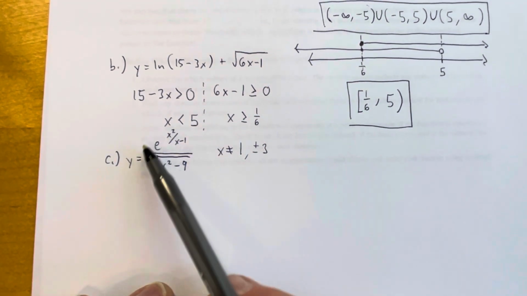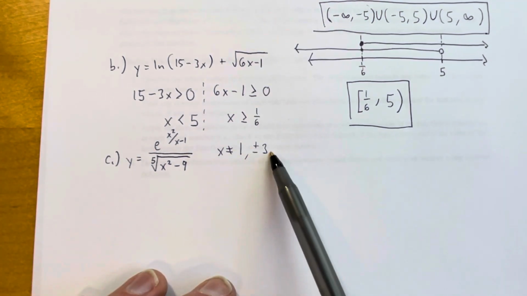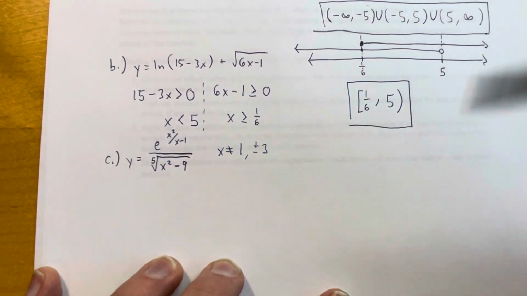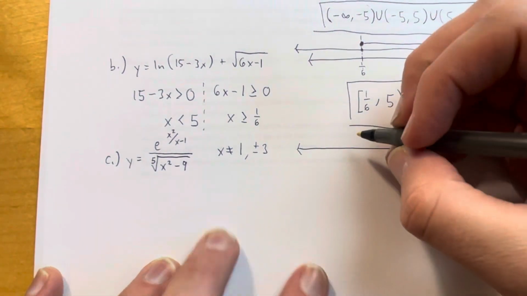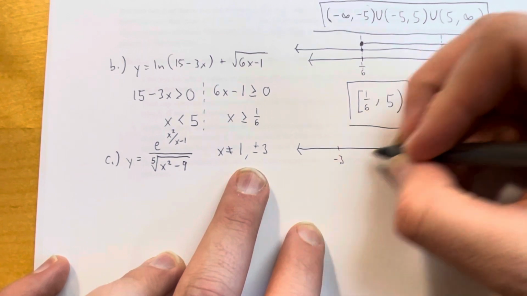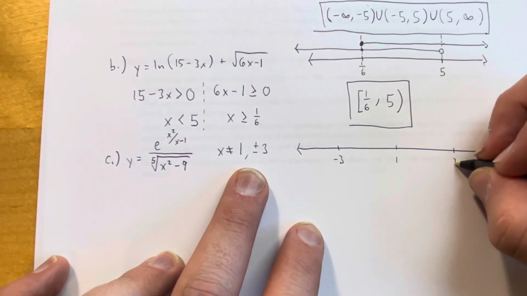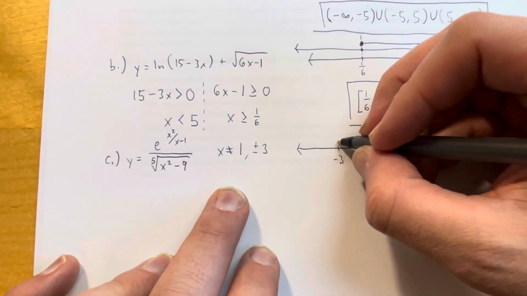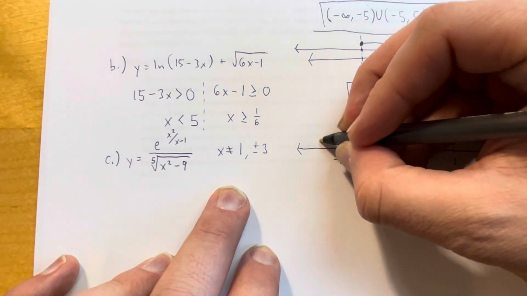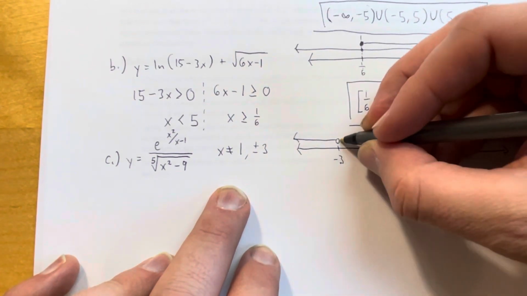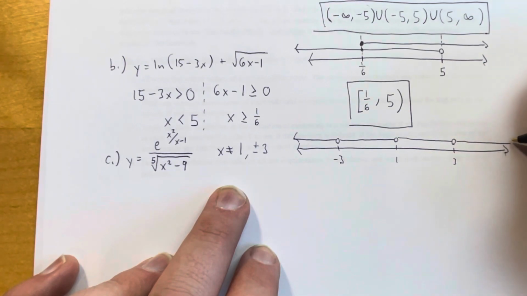So this function has almost all real numbers in its domain. There's only 3 numbers that have to be excluded. So I can do what we did before. I can create this number line. Negative 3 is included there, 1 and 3. All 3 of those points are going to be represented by holes because our graph does not include those numbers in its domain. So we're going to go like this.